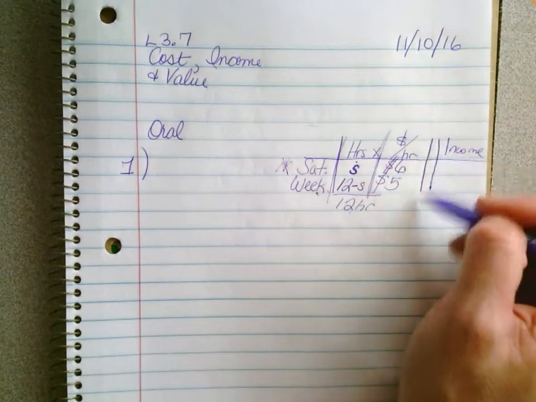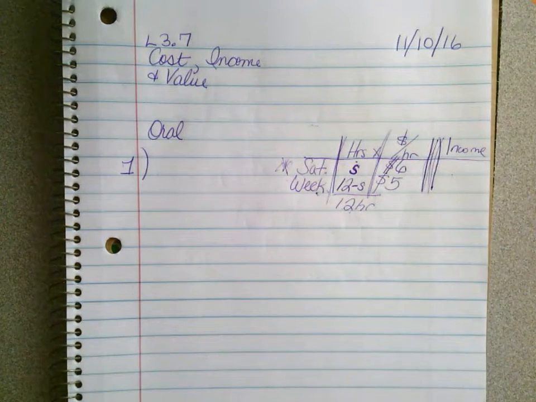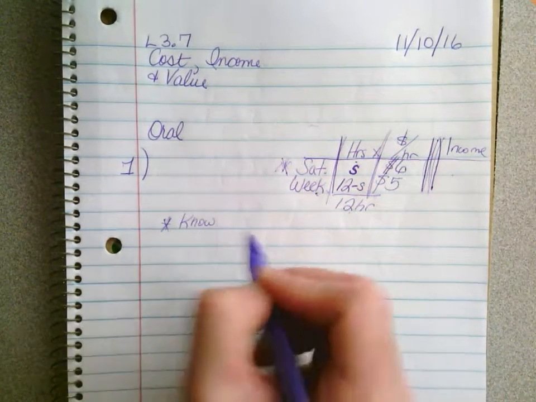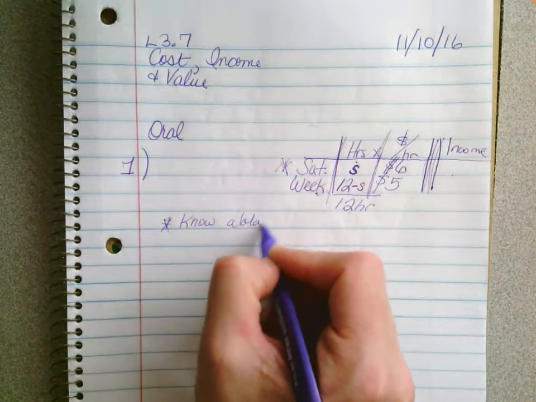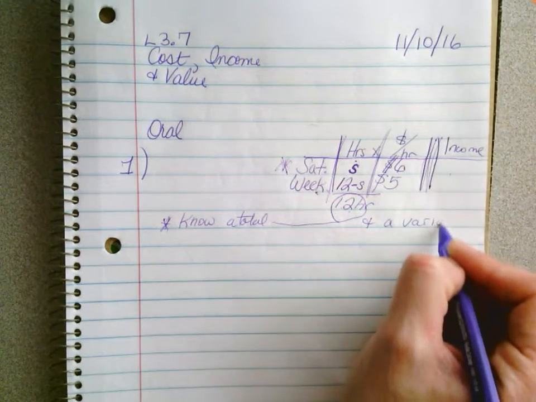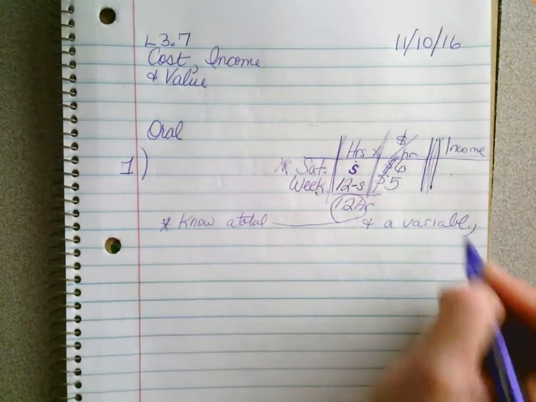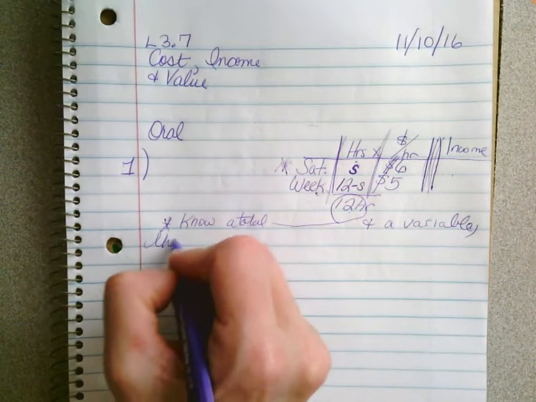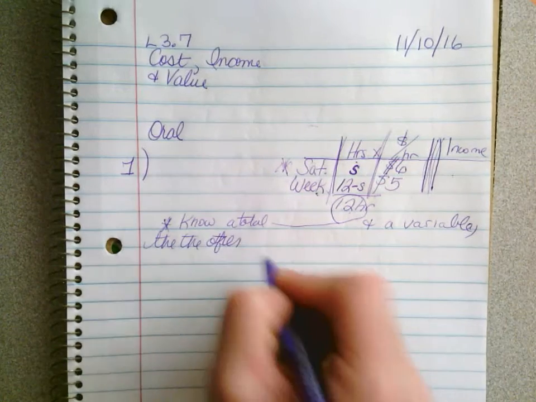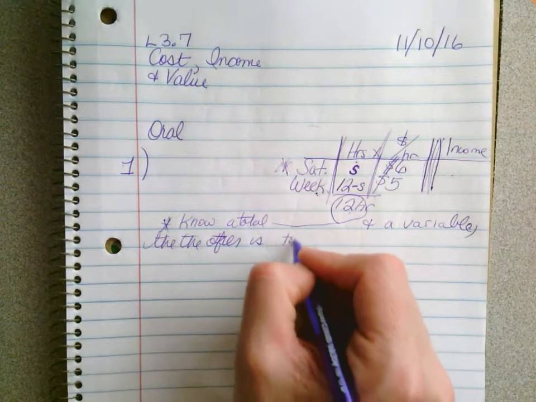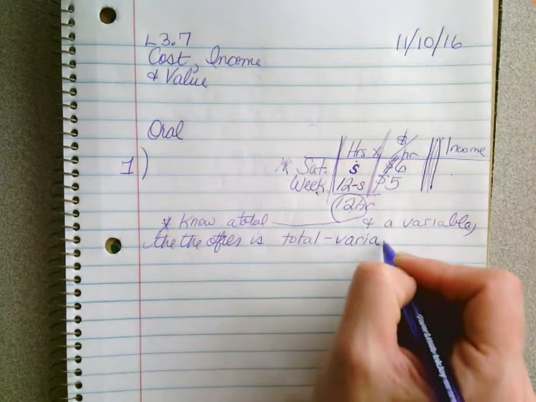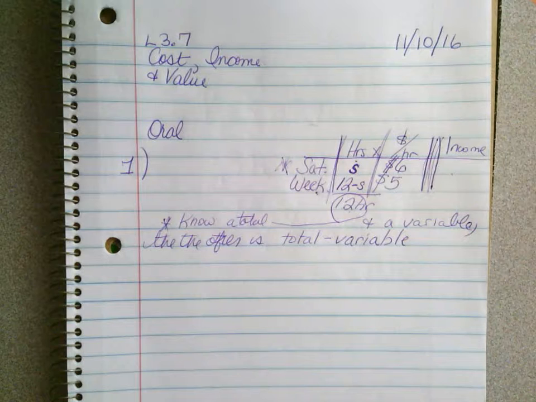And you could practice that using real numbers and testing it out for yourself, but in a nutshell, if you know a total and a variable, try putting an S there, then the other one is total minus whatever the variable is. In this case, they chose S. Doesn't really matter, though. You can choose whatever you like.